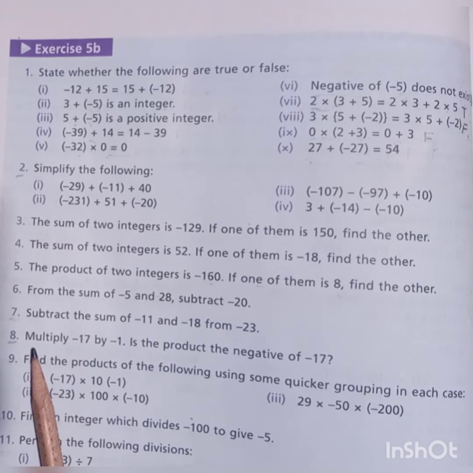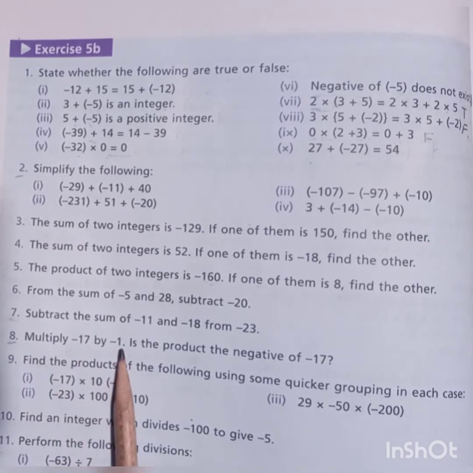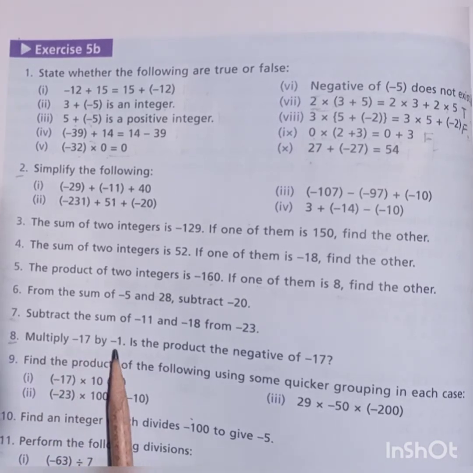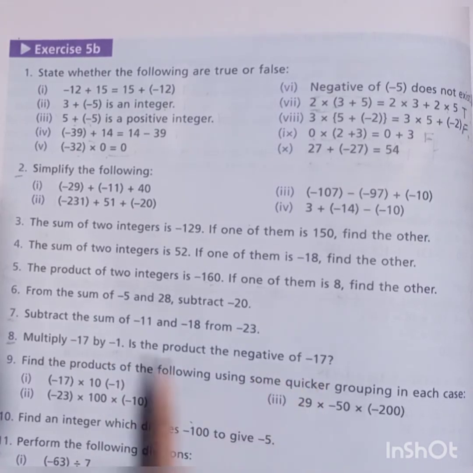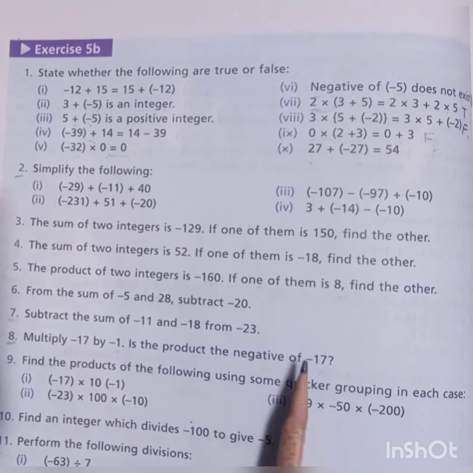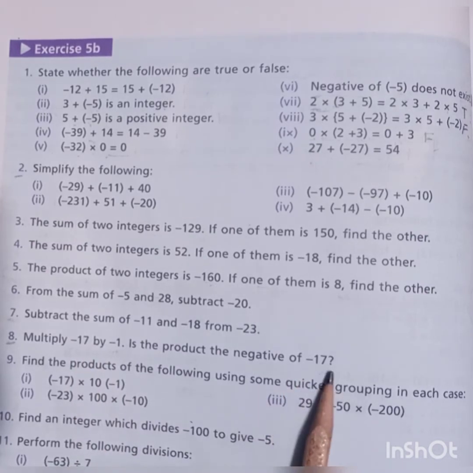Now question number 8 is multiply minus 17 by minus 1. Students, minus 17 को minus 1 से multiply करते हैं. Is the product the negative of minus 17? क्या इन दोनों का जो product है वो minus 17 का negative number है?